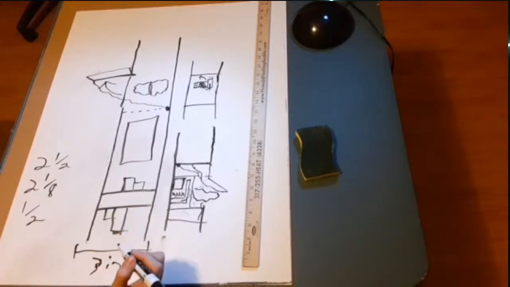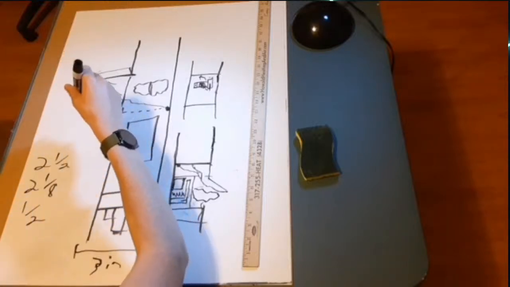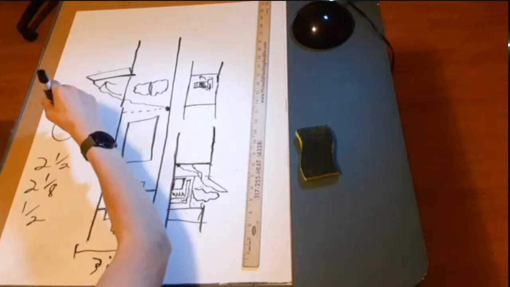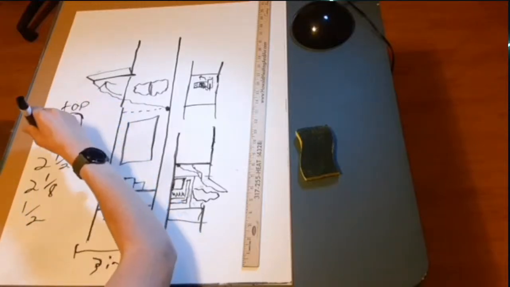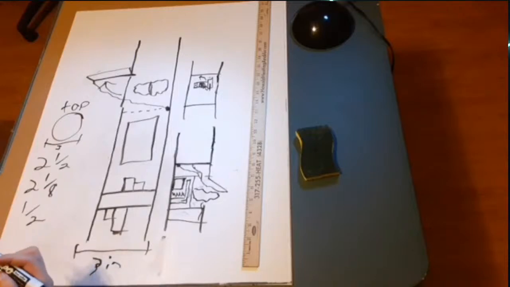So this will be our top view, and we'll have a circle that's just 3 inches. That should be pretty normal.